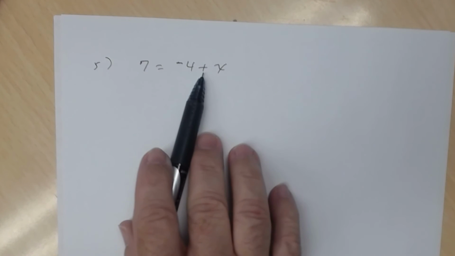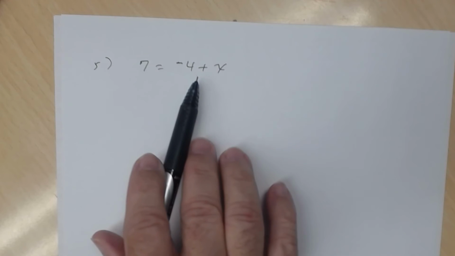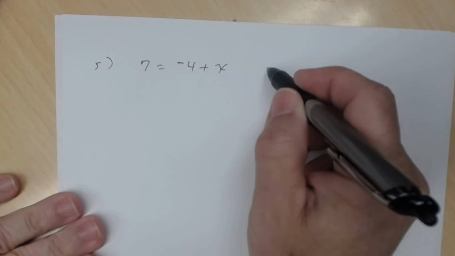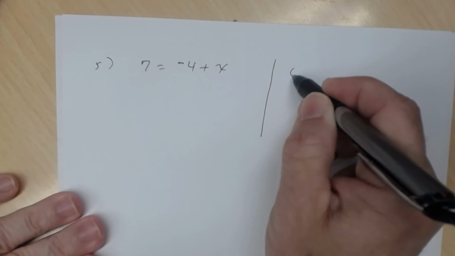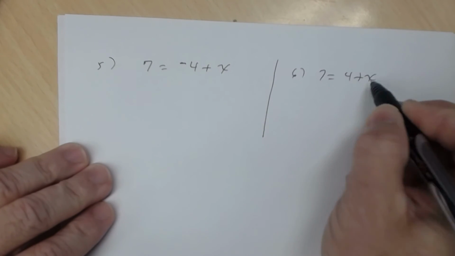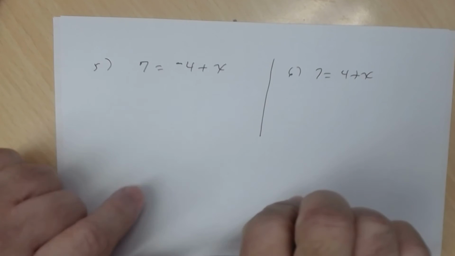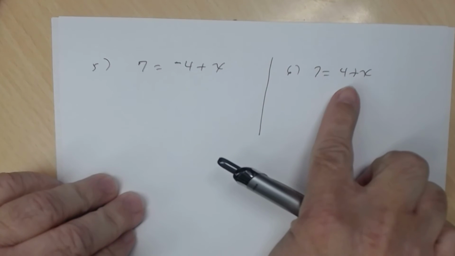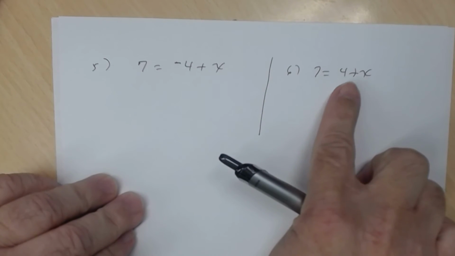So remember, this is addition, right? So addition is commutative. So for some of you, if it was this, let's say it was this. I'm going to write this as 6. We're going to look at 5 and 6 together. So 7 equals 4 plus x. So notice the difference. This one's a negative 4. This one's a positive 4. I think for the most part, all of you should be able to get this pretty easily.